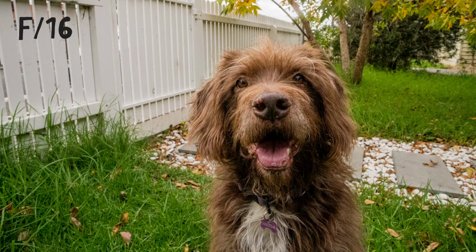Well, I've taken this first photo on f/16. You can see a lot of the detail in the background. You can see the neighbor's house, you can see all the grass, you can see the fence. It's quite a busy, distracting portrait of Lyra.